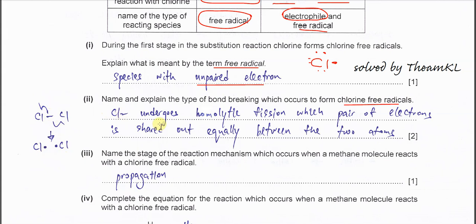So therefore for part 2, the answer is Cl2 undergoes homolytic fission. Because it asks the bond breaking, the pair of electrons is shared out equally between the 2 atoms.